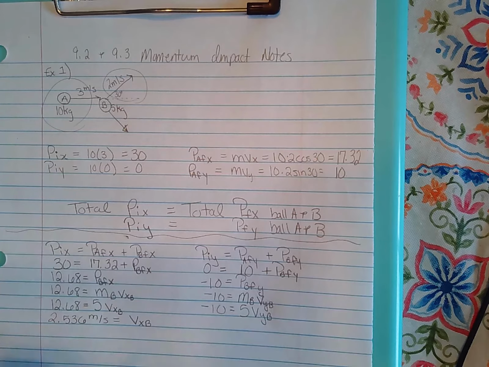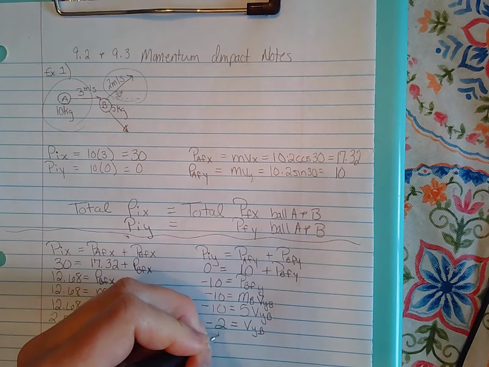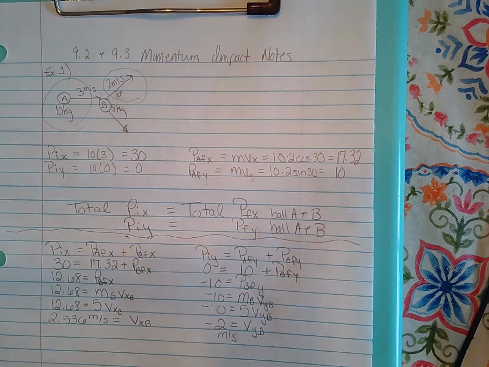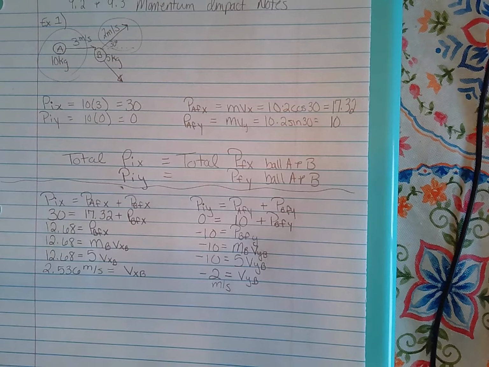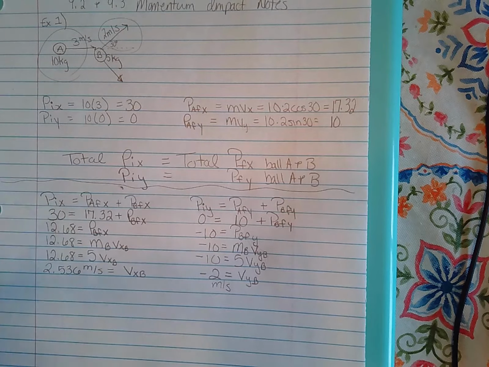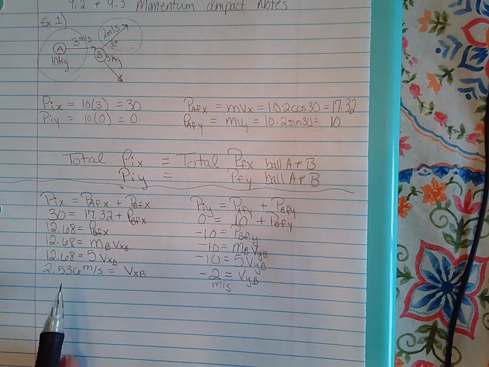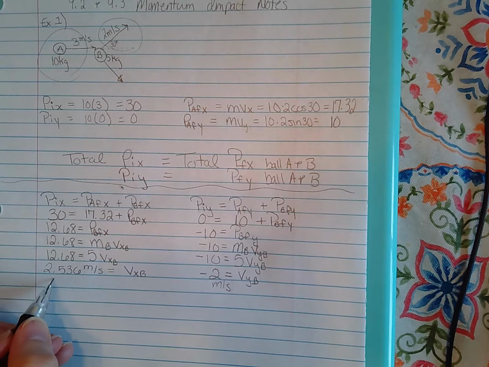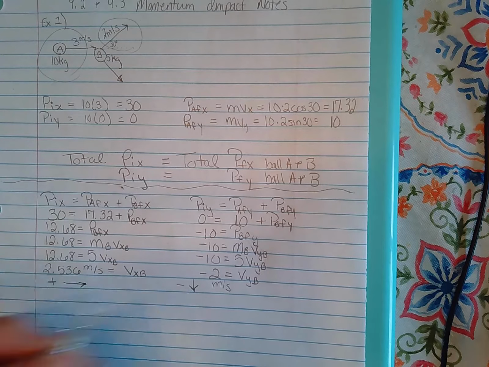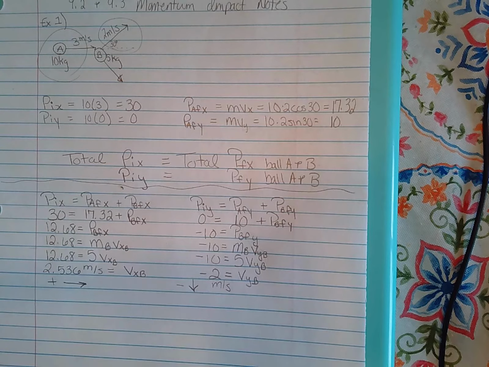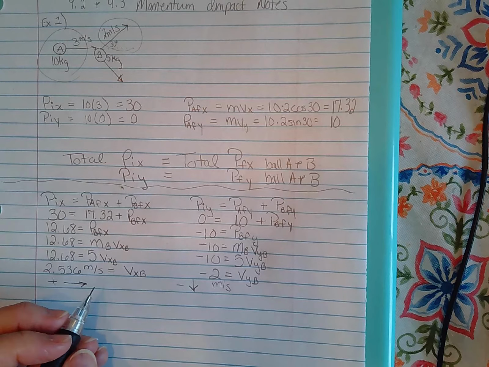So if we want to find the velocity of it, we simply divide by 5 and we get negative 2. Now, what do you think about this negative 2 meters per second? Are you okay with it being negative 2 meters per second? Well, I hope you are, because ball B vertically is traveling downwards. Horizontally, it's traveling right. So I'm happy that I got a positive here because I can visualize that that's going to move right. I'm happy I got a negative here because I can visualize that, yes, it does move down.